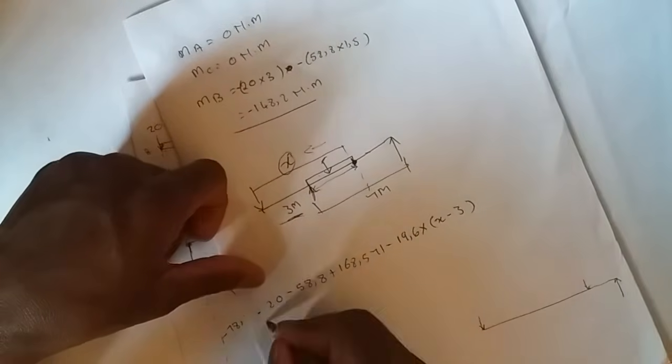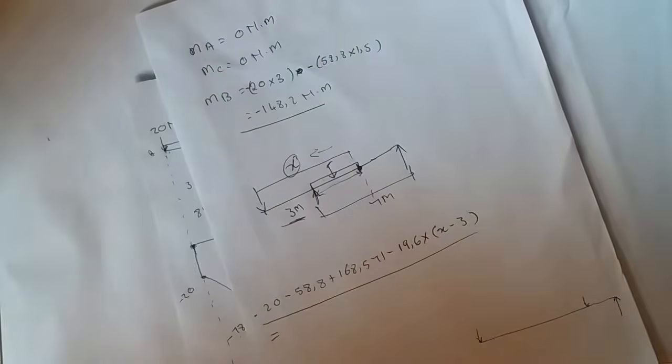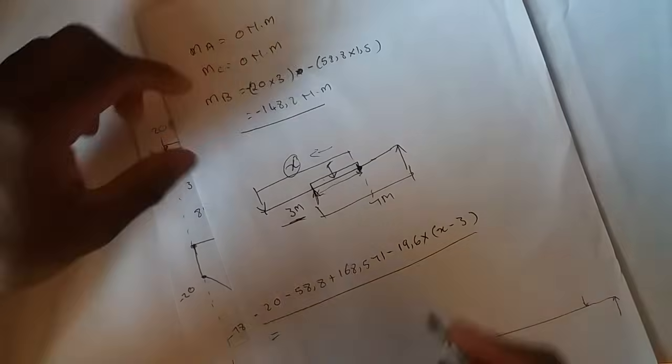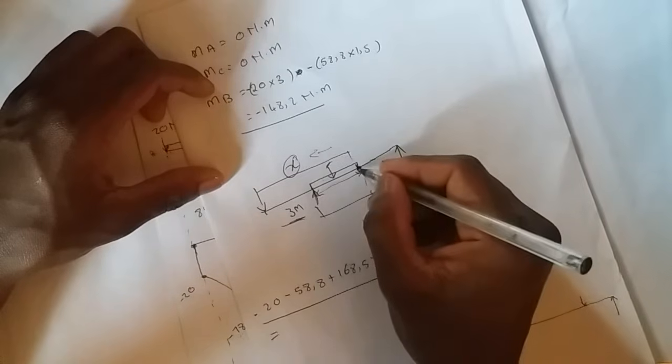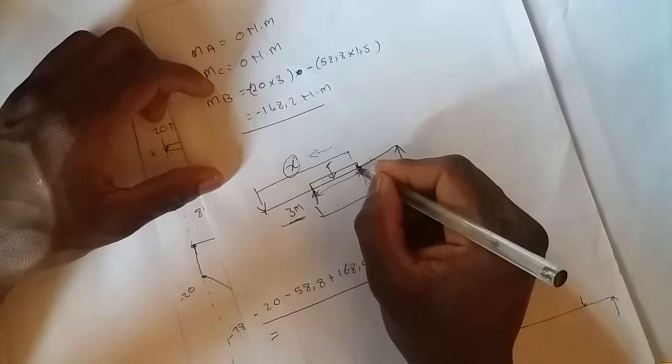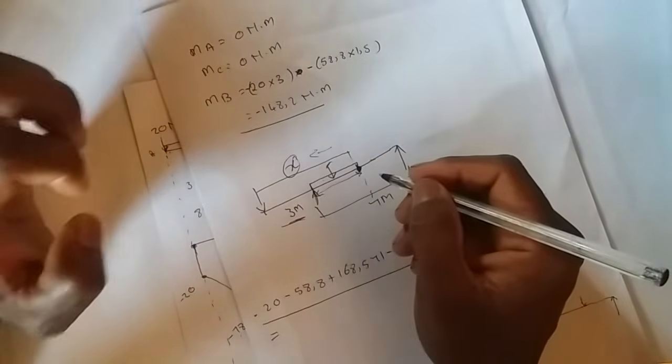And then when we look at this equation, the only unknown that we do not have is x. And then if we can calculate the value of x, we can get this location, and from here we know this location is where our maximum bending moment will occur.